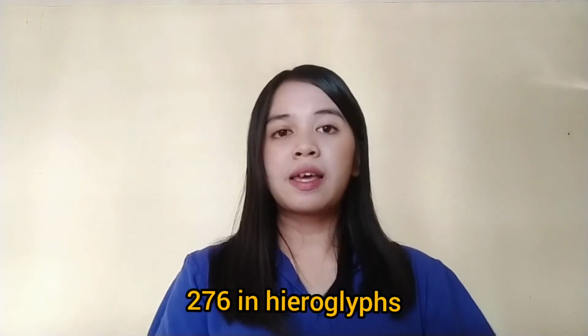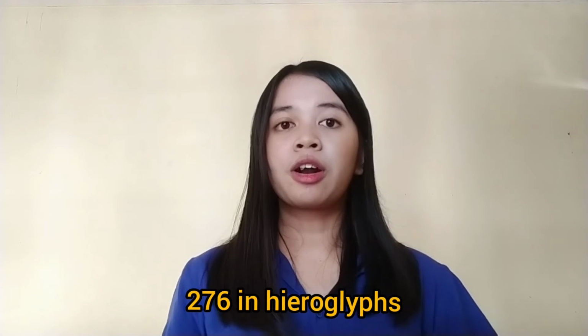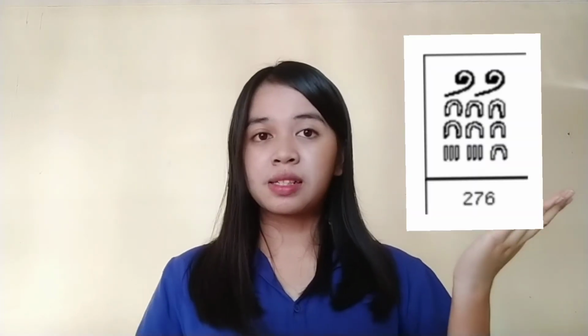For example, to create the number 246, 15 symbols are needed, 2 hundred symbols, 7 tens symbols, and 6 unit symbols. These numbers are shown as follows. 276 in hieroglyphic, this is the picture.